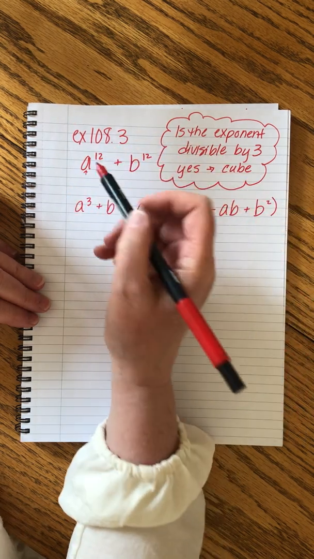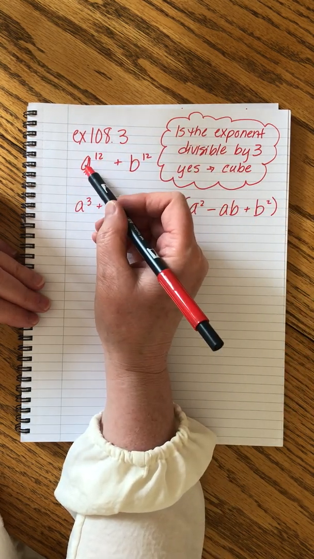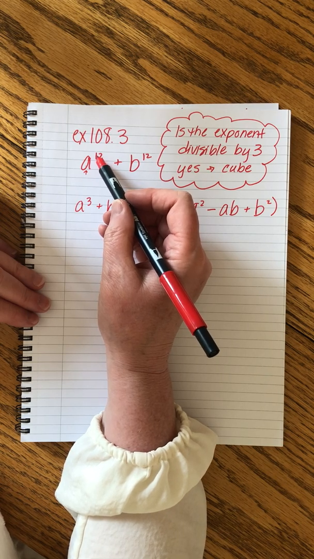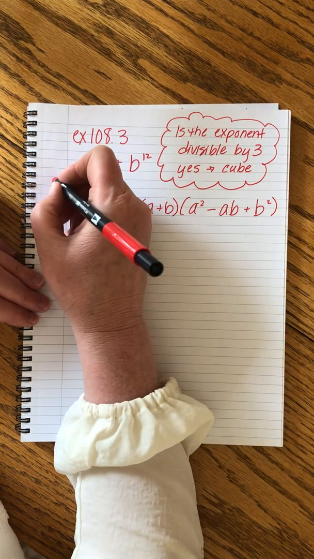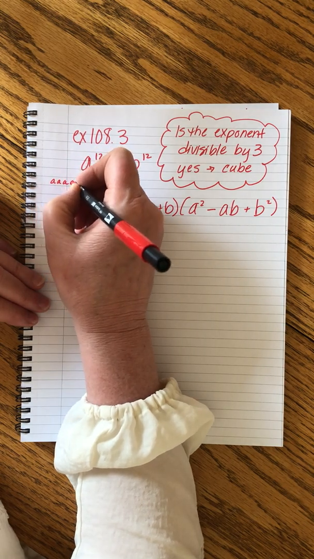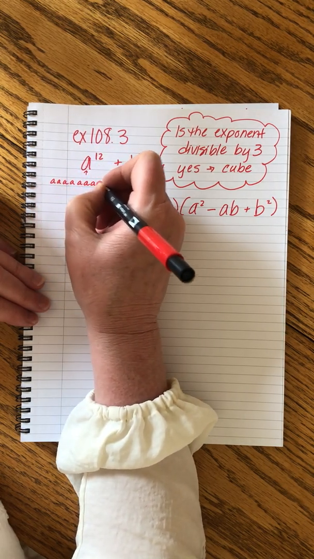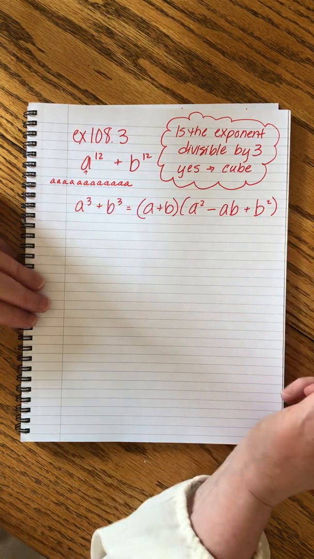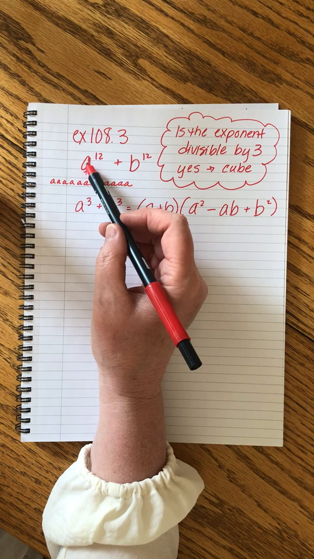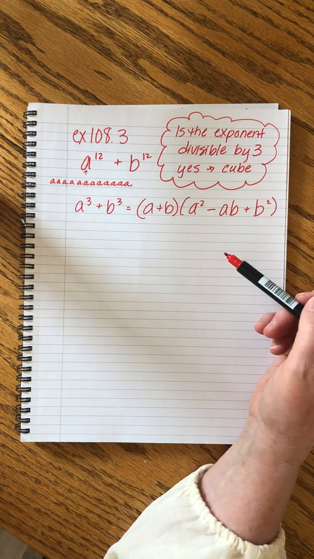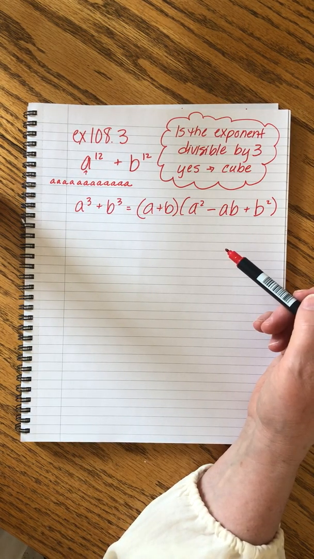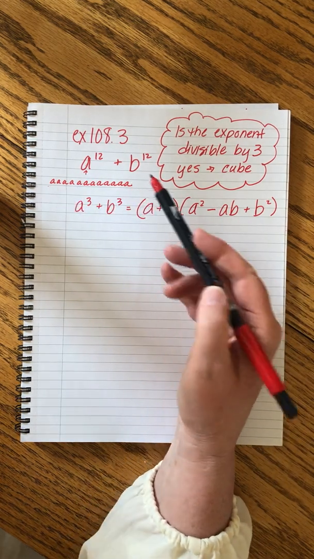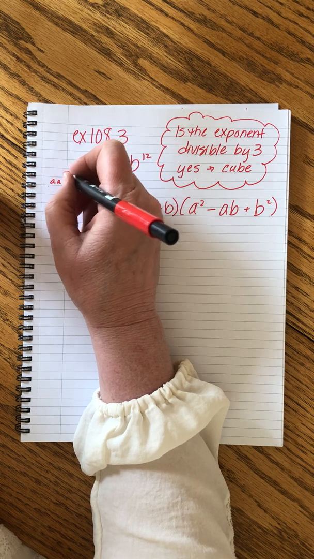If you're feeling confused about how to break this down, this literally means a times itself 12 times. I'm going to write 12 a's in a row: 1, 2, 3, 4, 5, 6, 7, 8, 9, 10, 11, 12. You just did it too. This stands for this, right? A cube means 3 equal groups. So the question is, can we divide all these 12 a's into 3 equal groups? Yes, there's going to be 4 in each one, right?